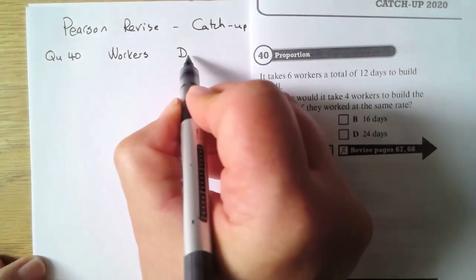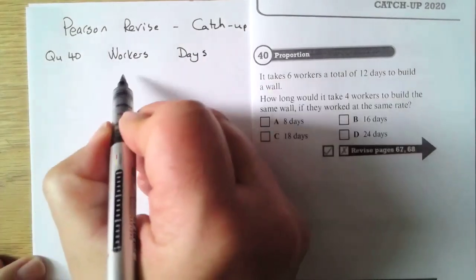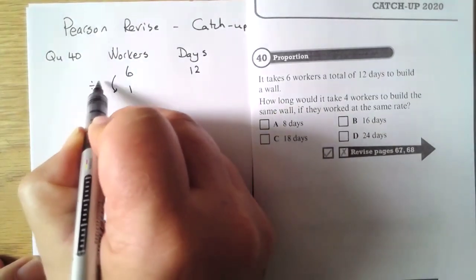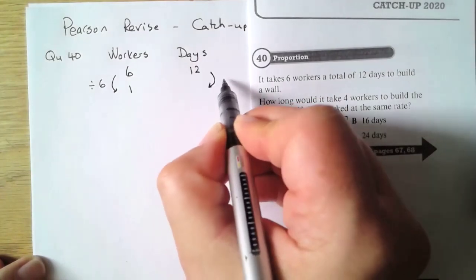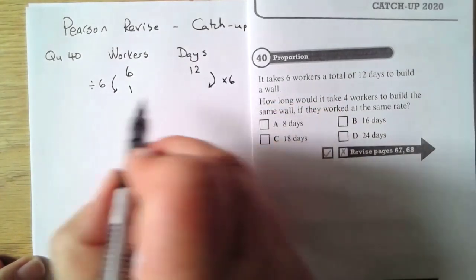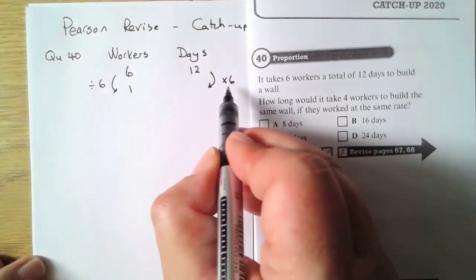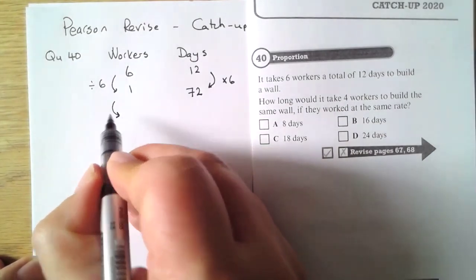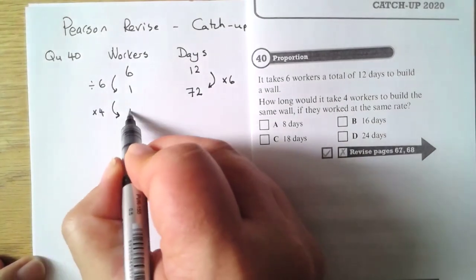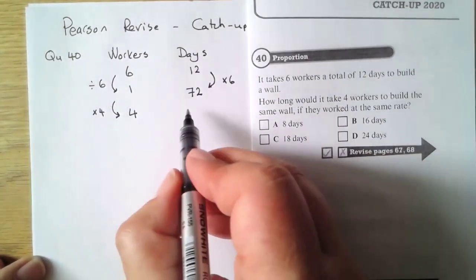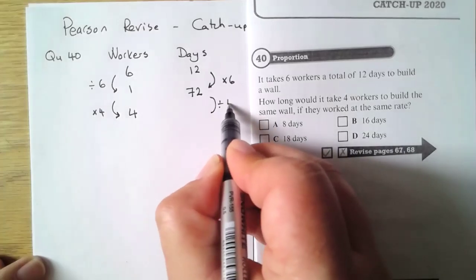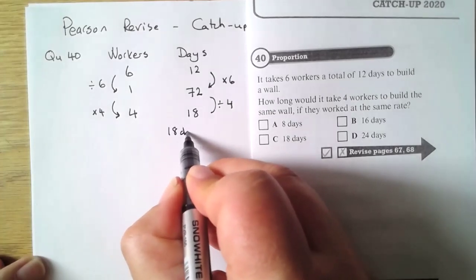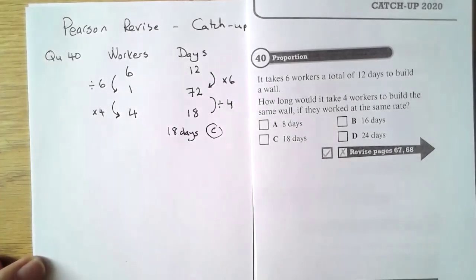And we can use this process again, but we've got to be careful, because when one side goes down, the other side is going to go up by the same amount. So we divide, the inverse is to multiply, and this comes to 72. Put it into your calculator. We want 4, takes 4 workers, and therefore we're going to divide this time by 4, and it takes 18. So the answer is 18 days. And that's answer C.